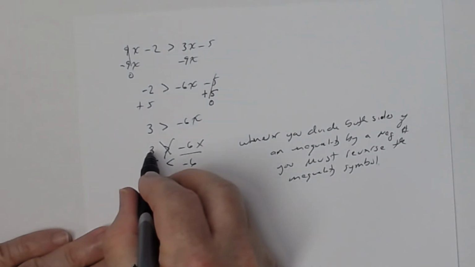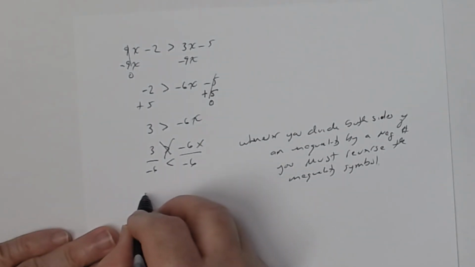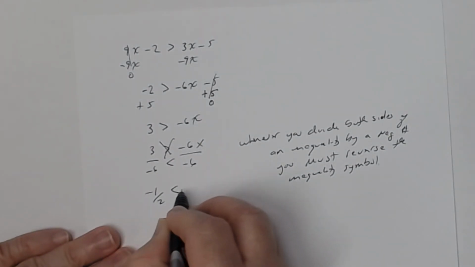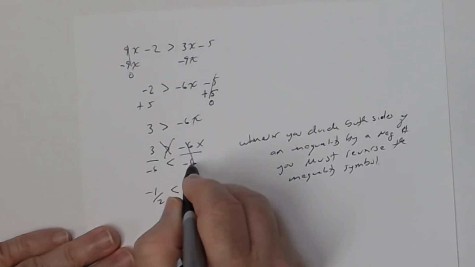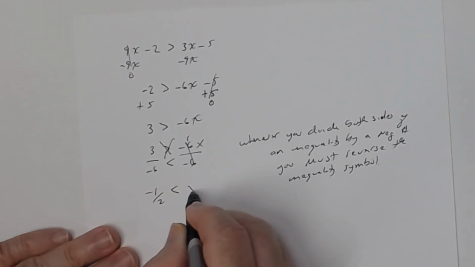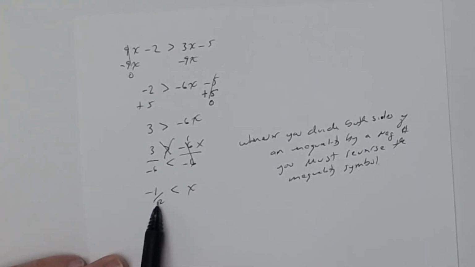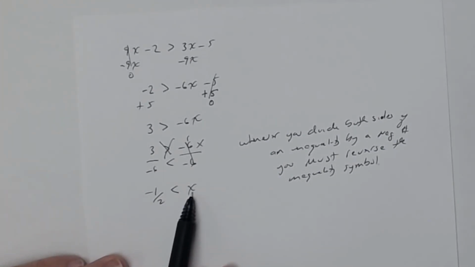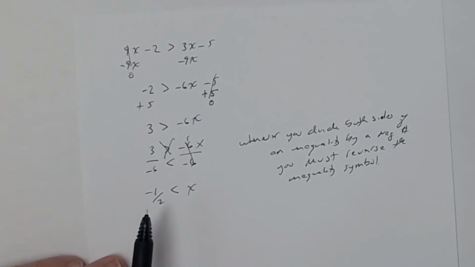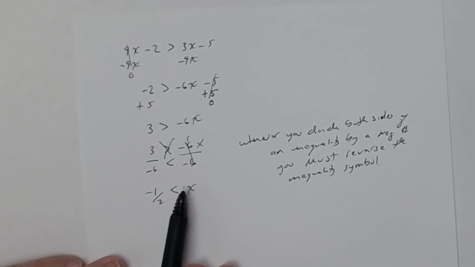And so we get 3 divided by negative 6 is a negative 1/2, is less than, and then negative 6 divided by negative 6 is 1. 1 times x is x. So when you read it from left to right, this reads negative 1/2 is less than x. Okay? Now remember what this means right here. Negative 1/2 is less than x.